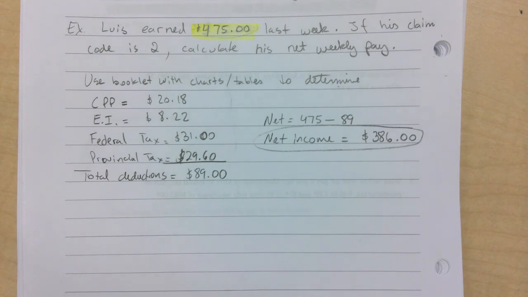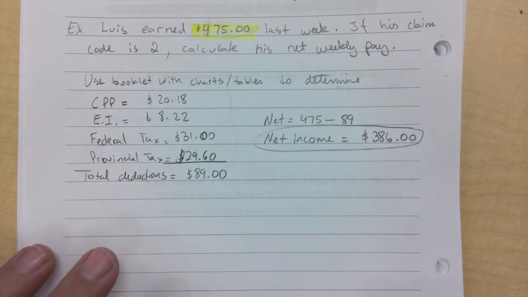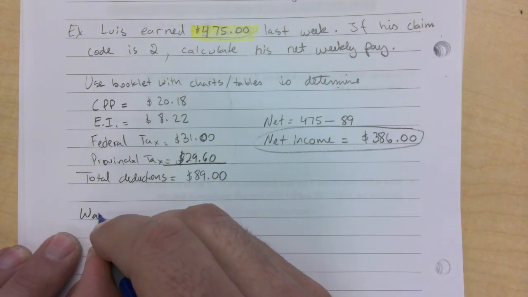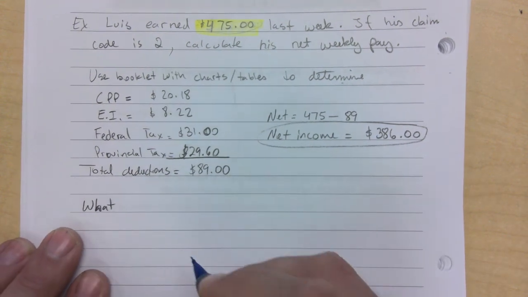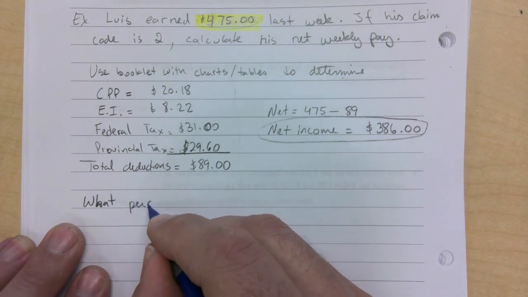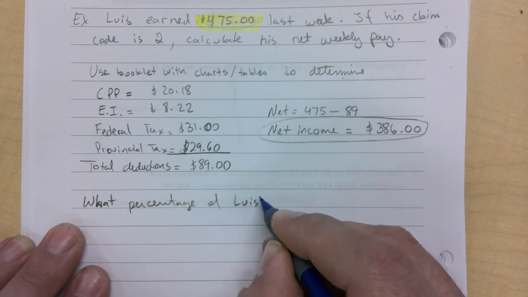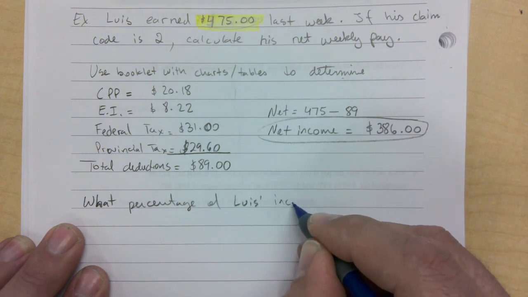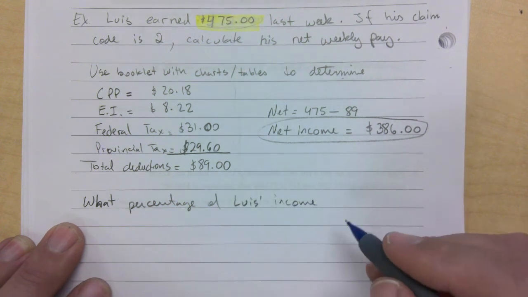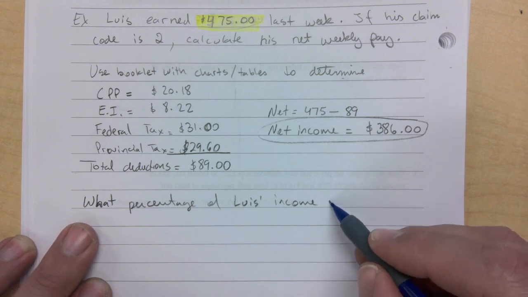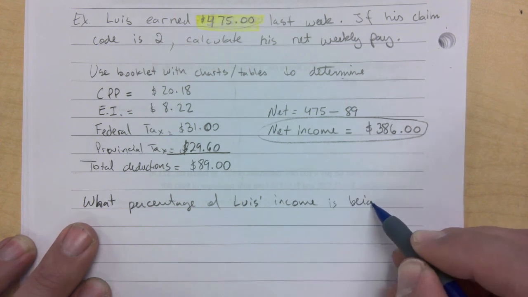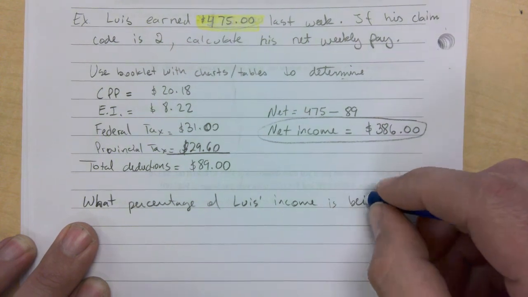Now, this is an aside, but I'm going to teach it, I'm going to go over it again. What percentage of Luis's income is being deducted?